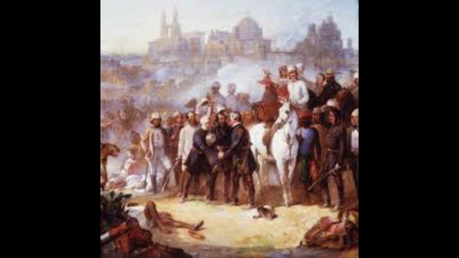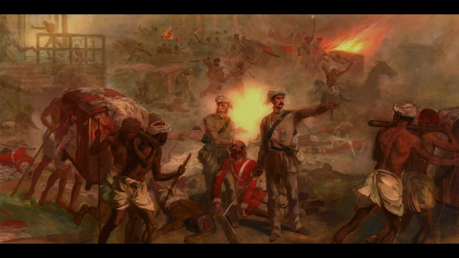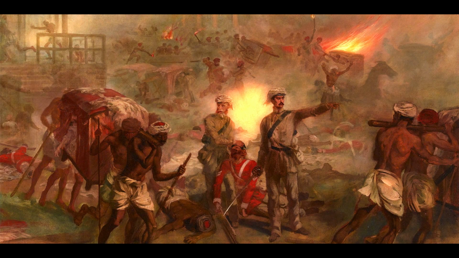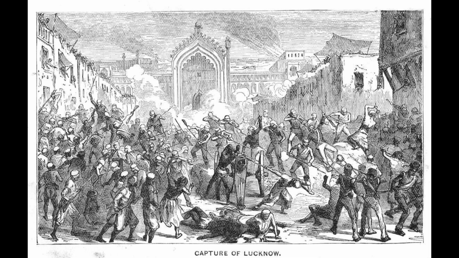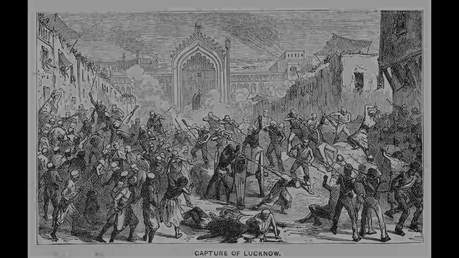With the bolstered garrison, British forces were able to execute a tactical retreat and started heading back to Kanpur, which had once again fallen to sepoy forces. Henry Havelock and the forces of Lucknow were able to successfully retake Kanpur, but Lucknow had been lost. It was not until March of 1858 that a British force under the command of Sir Colin Campbell was able to return and retake the city of Lucknow.